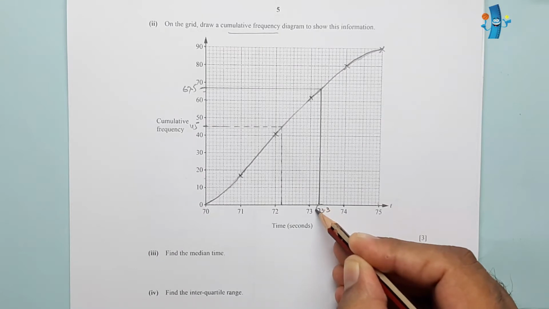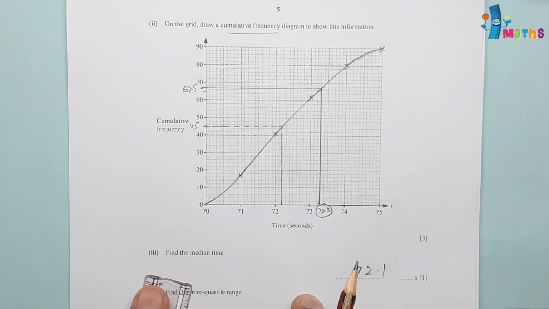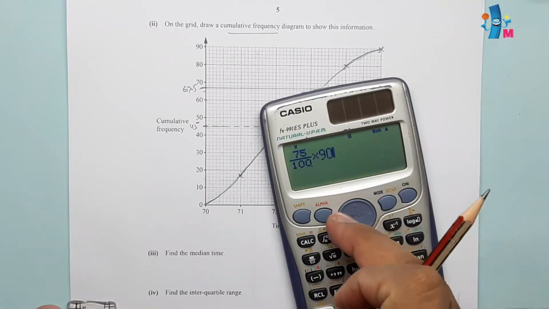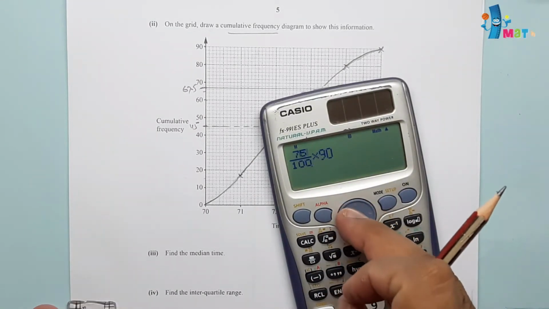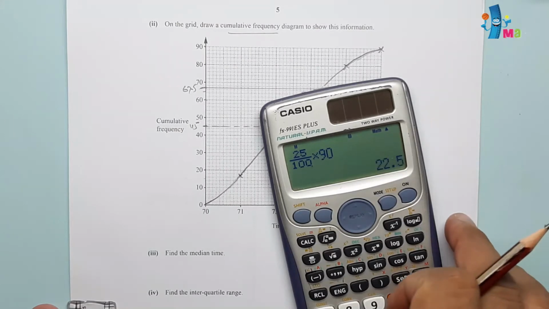73.3. This is the value for the upper quartile, and for the lower quartile we'll have to calculate the 25th percentile. For the 25th percentile we can calculate this, which will be 22.5.